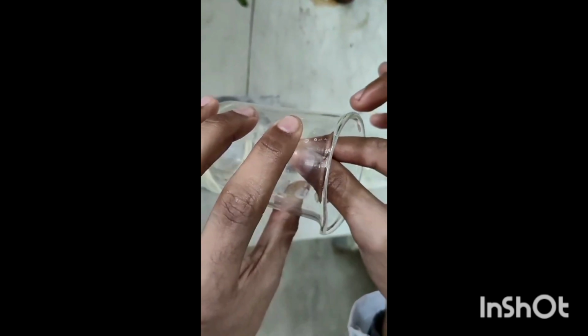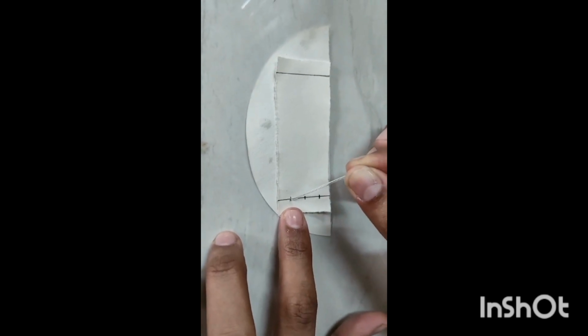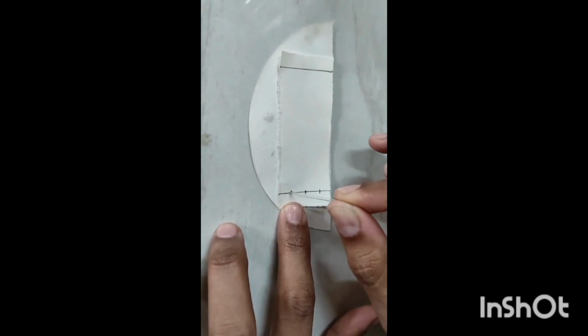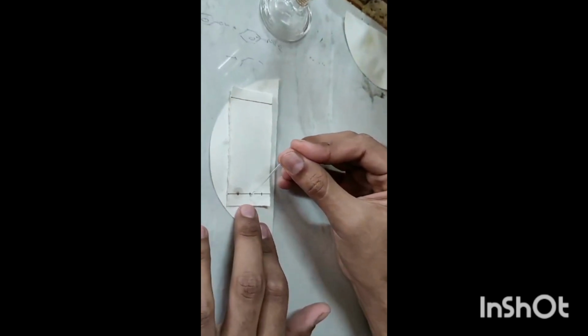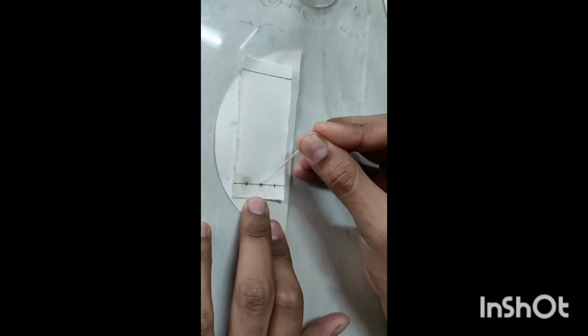Now this is the capillary tube with which we have to take the sample from the amino acid solution. First we will take it from phenylalanine and spot it on the first mark. Now we have to take another solution, that is of glycine, and we have to mark it on our filter paper. And now we have to take the third solution, that is the mixture of both components, and mark it on the third mark mentioned on the filter paper, marked already with a pencil.